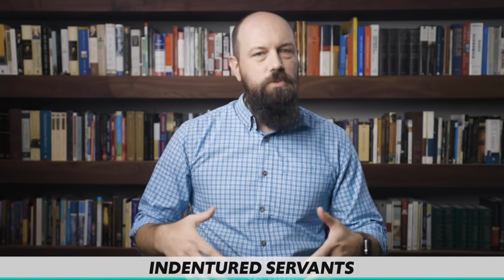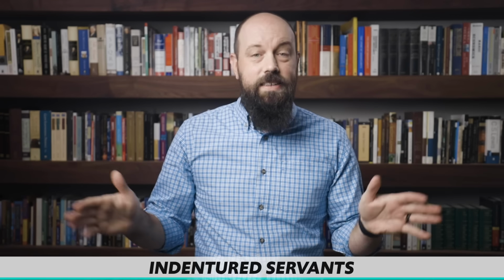Now, most of the labor in this colony was done by indentured servants, and these were folks who couldn't afford the passage across the Atlantic, and so they signed a 7-year labor contract in which they basically worked to pay off their settlement fees, and then they went free.